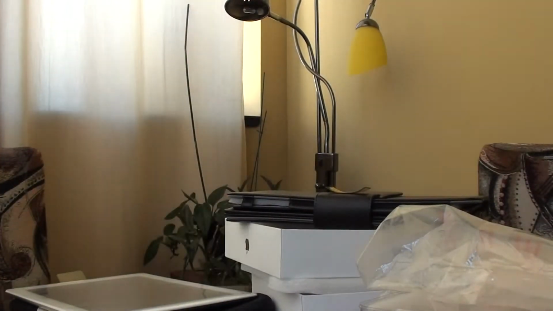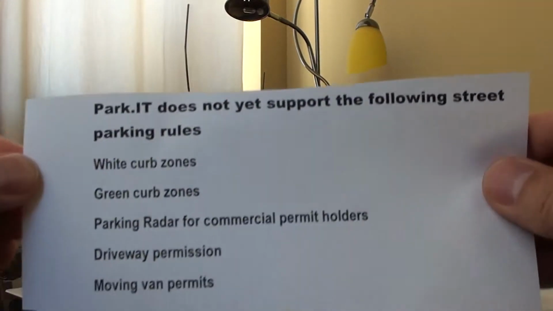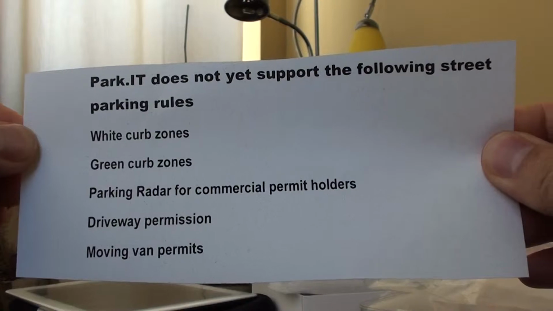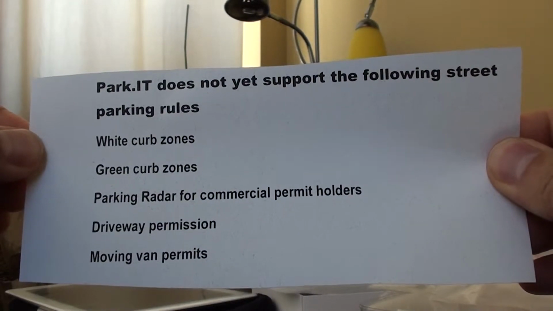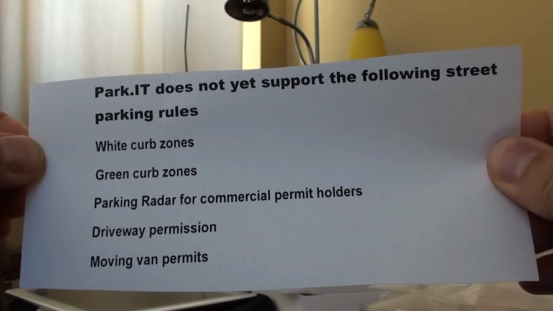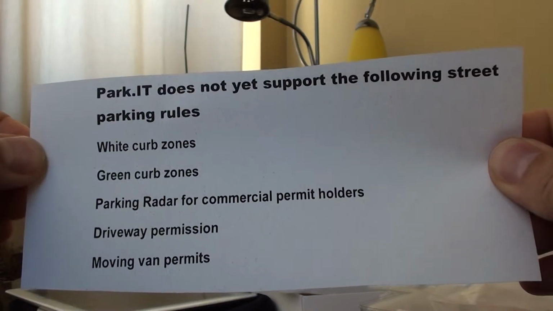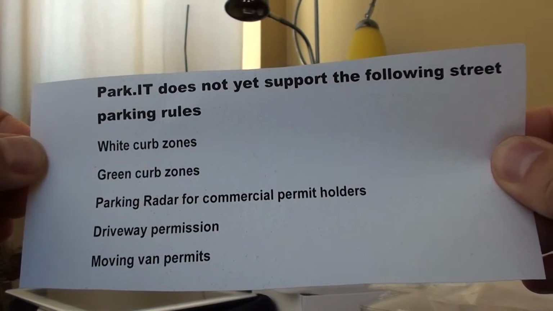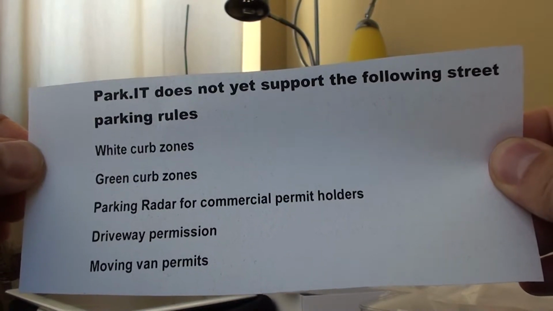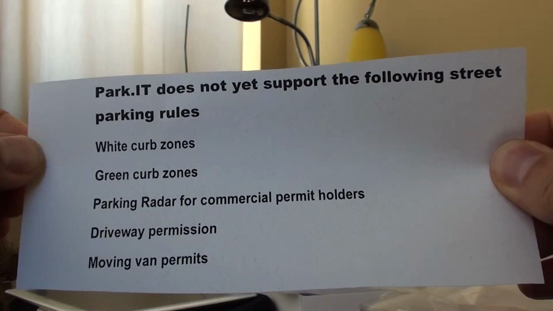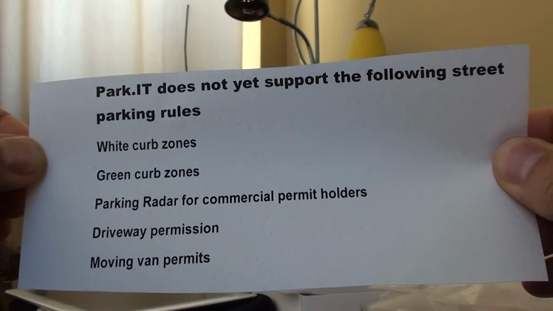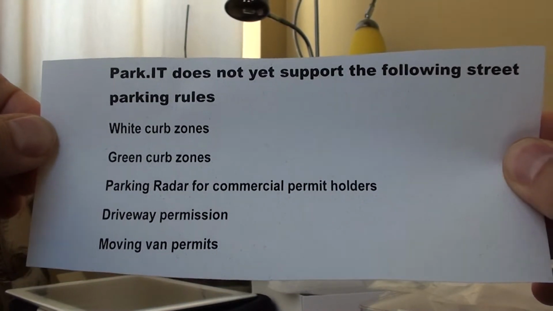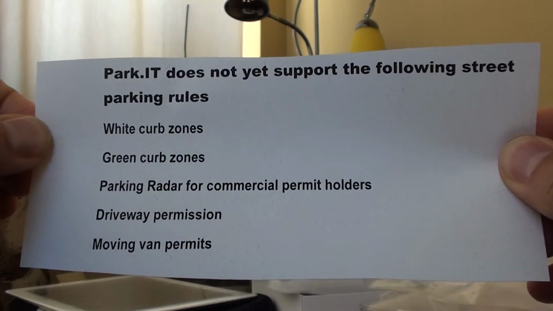Now, we don't support everything because parking is very complicated. These are a few things we don't support yet. If it's something that's of interest to you, let us know and we'll look into it in the future. We don't support white curb zones, where the curbs are painted white and you're not allowed to park, and the rules are different depending on whether it's a business or residence. We don't support short time limits, which are the green curb zones. We don't support parking radar for commercial permit holders yet. Again, if you're interested, let us know.